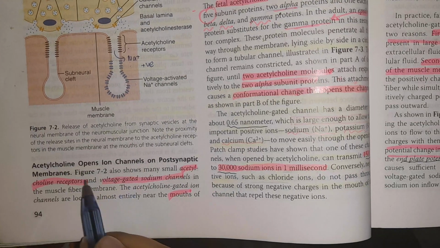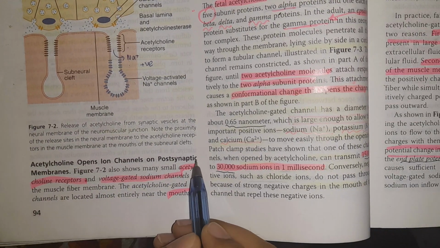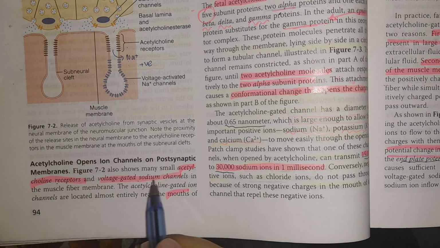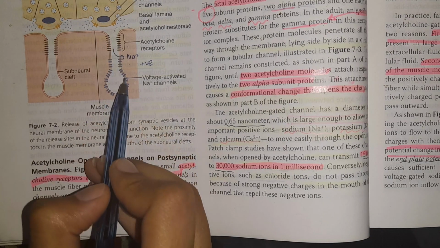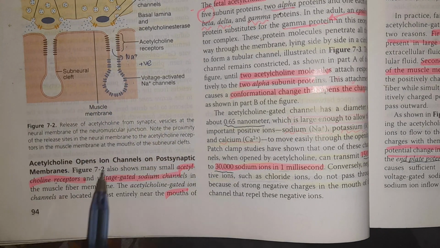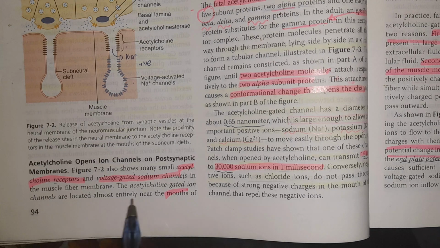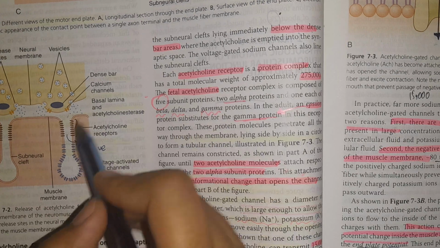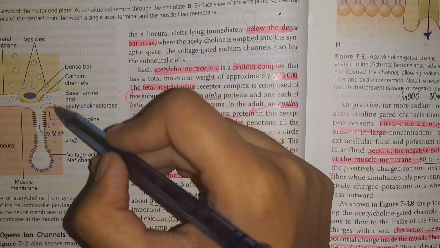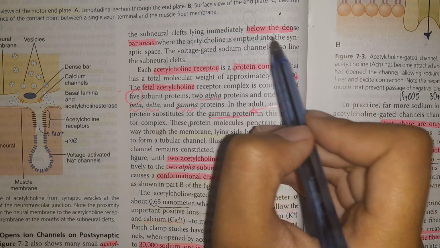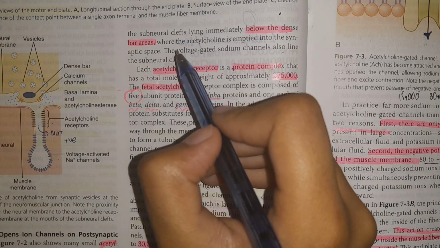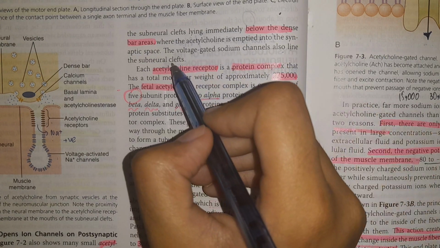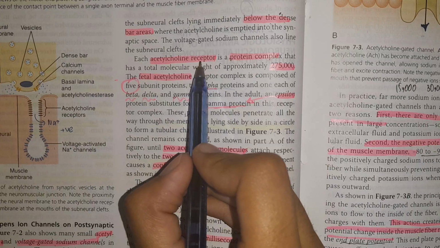Let us give it a read. Acetylcholine opens ion channels on the postsynaptic membrane. How? Acetylcholine receptors and voltage-gated sodium channels are present in the subneural cleft. The acetylcholine-gated channels are located in the mouths of the subneural cleft, just below the dense bars, where acetylcholine is emptied into the synaptic space or the gutter. These voltage-gated sodium channels also line the subneural clefts. Simple as that.